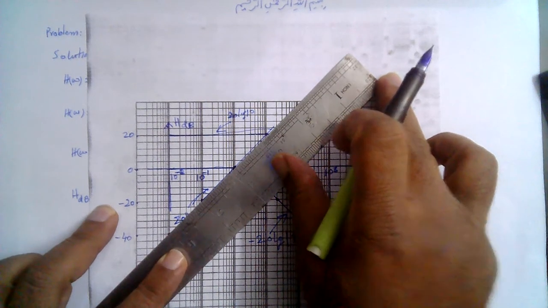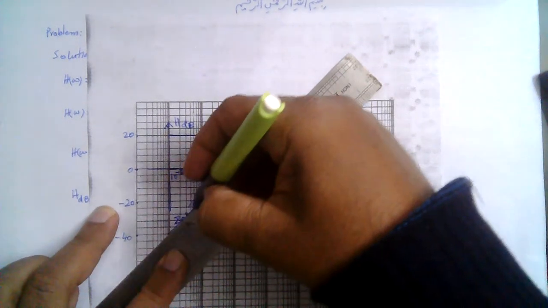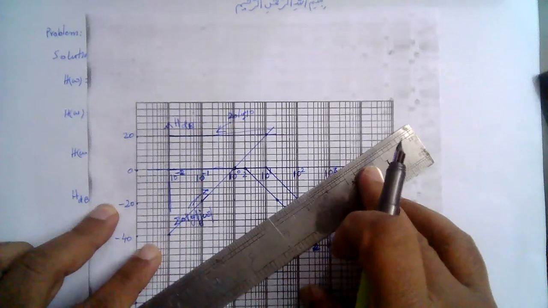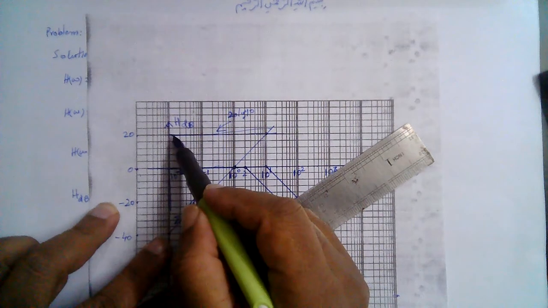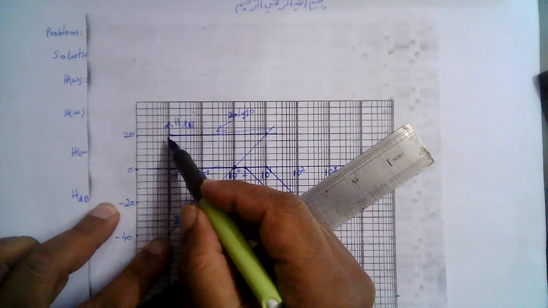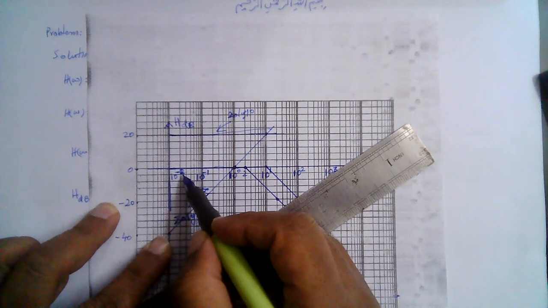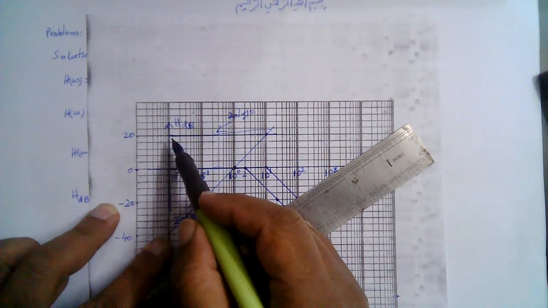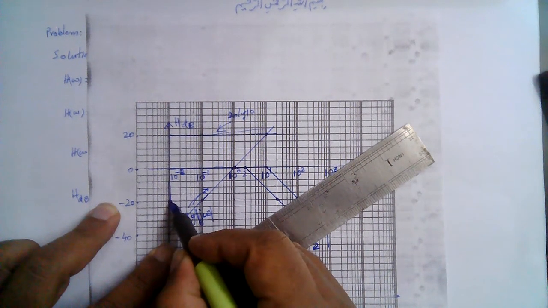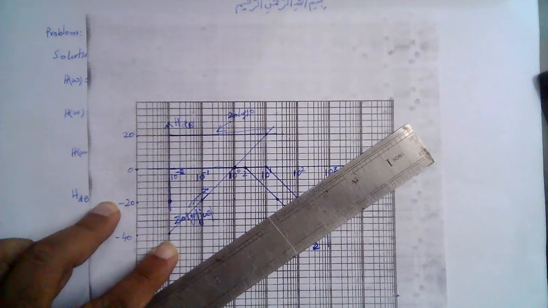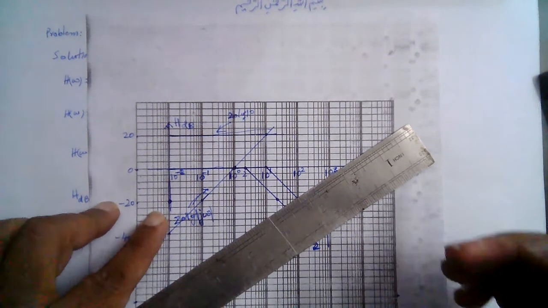It is minus 40 here, but this term is plus 20. So the resultant at this point at 10 to the power minus 2 is 20 minus 40, which is minus 20. So we get 1 point here at minus 20 dB.